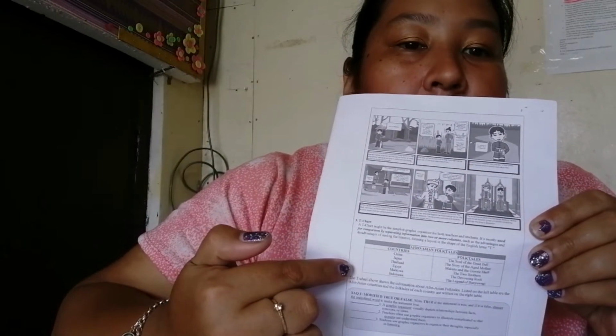And then for the next one, the T-chart. Okay, the T-chart. A T-chart might be the simplest graphic organizer for both teachers and students. It's mostly used for comparison by separating information into two or more columns, such as the advantages and disadvantages of surfing the internet, forming a layout in the shape of the English letter T. Okay, so this is an example of a T chart here.